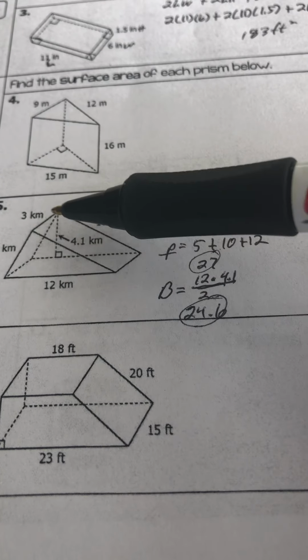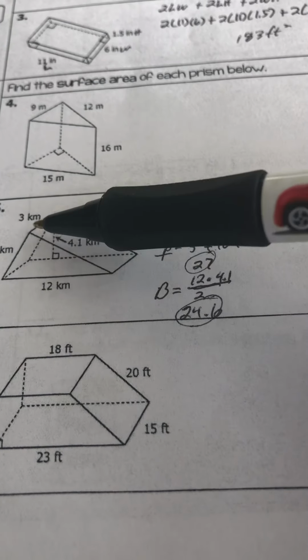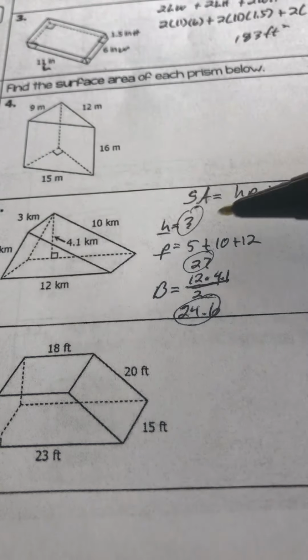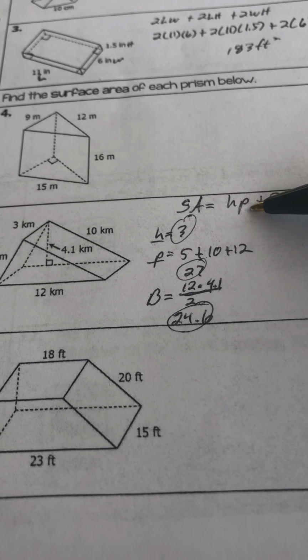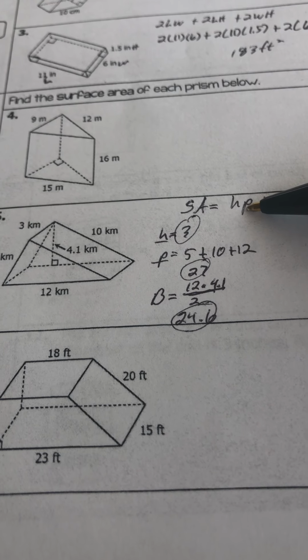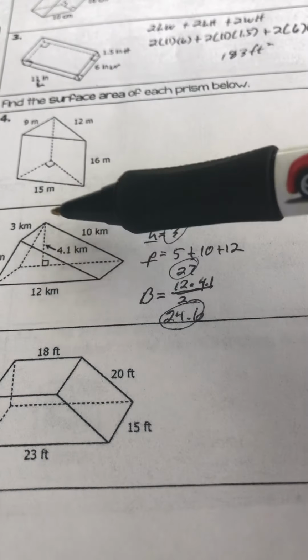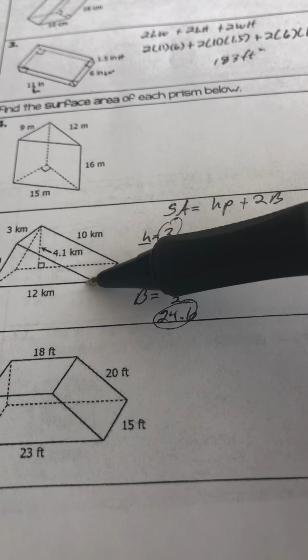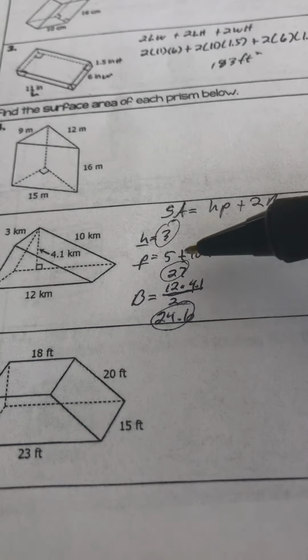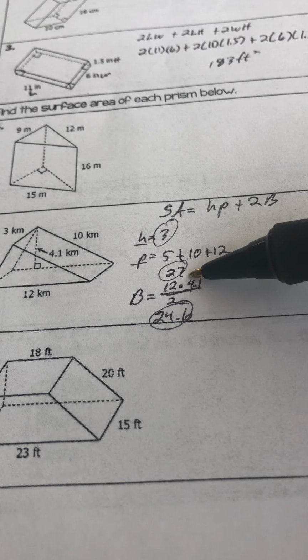So if I were to tip it over like backwards or forwards, the height is going to be 3 kilometers. Then the perimeter of one of the bases, either this front one or that back one, this is 5, this is 10, and this is 12. So 5 plus 10 plus 12, we get 27.